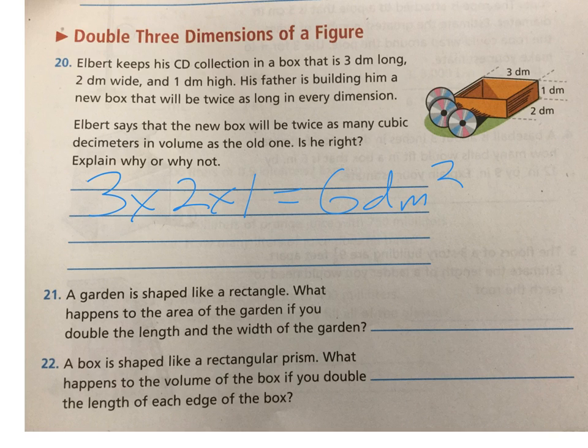All right, let's try this. So if I double 3, which is 3 times 2, I get 6. I double 2, 2 times 2 is 4. I double 1, 1 times 2 is 2. Now 6 times 4 is 24. 24 times 2 is 48 decimeters. Now what do I multiply 6 times to get 48? 6 times 8, which means the new volume is 8 times bigger.